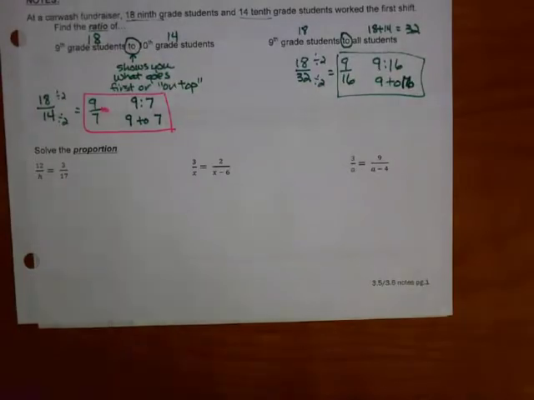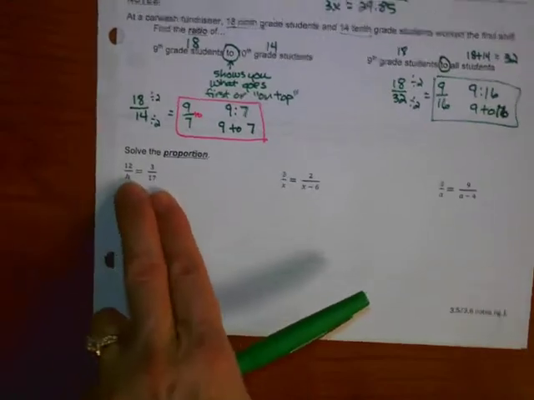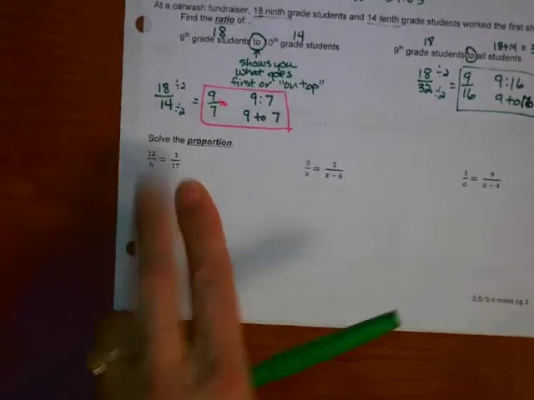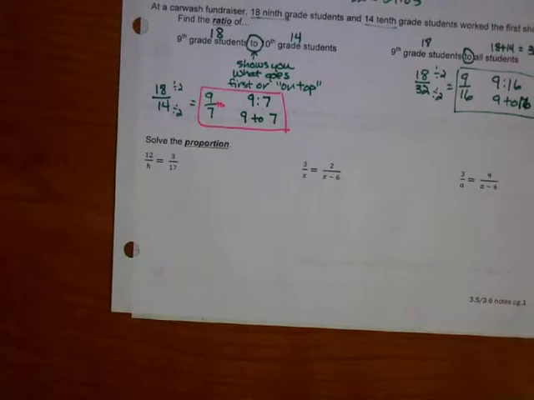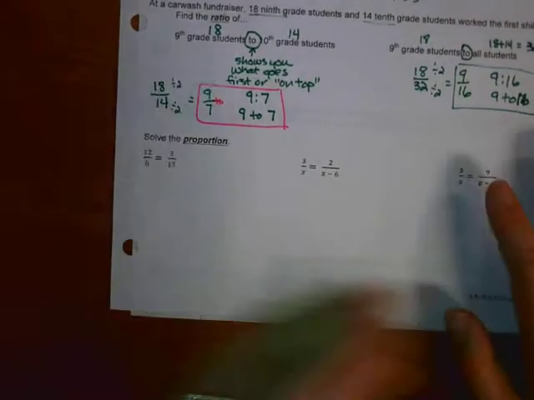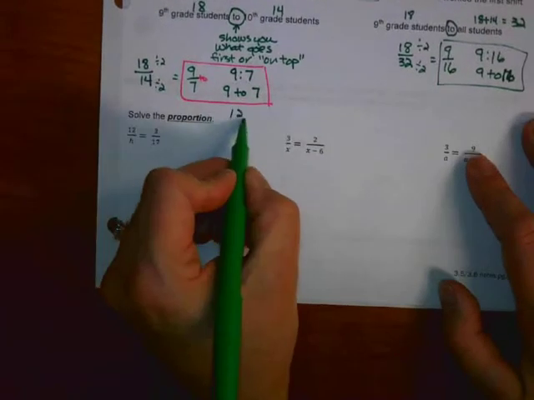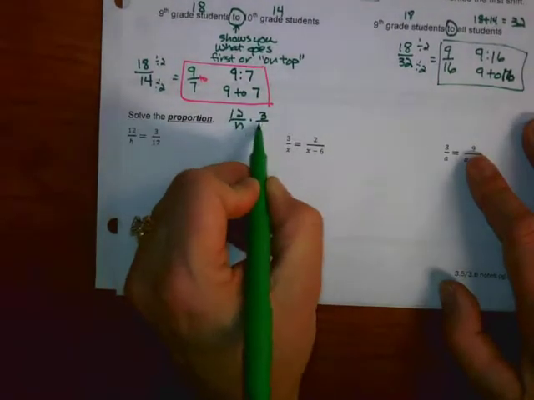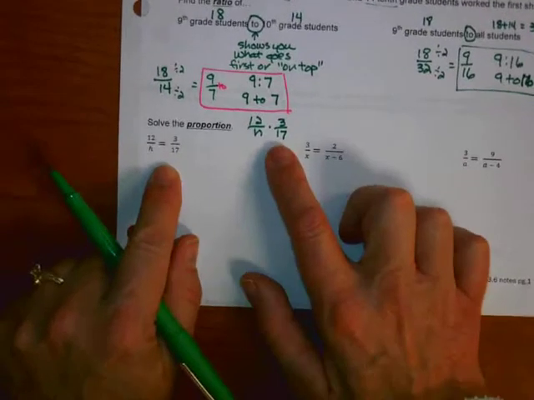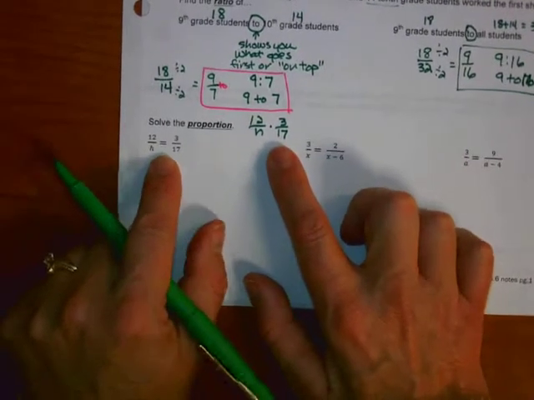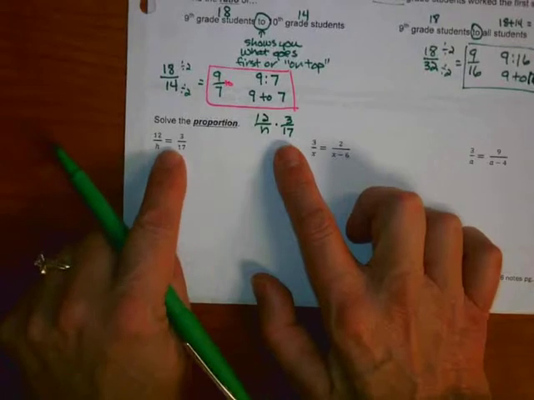Proportions. What a proportion is, it's 2 equal ratios. Even though they don't look equal, they're equal because there's an equal sign, right? Does anybody remember how to solve proportions? Yes, Megan. Yeah, you cross multiply, right? Okay, that's the confusing part. What's the difference between this and this? It's supposed to equal. This is a proportion.